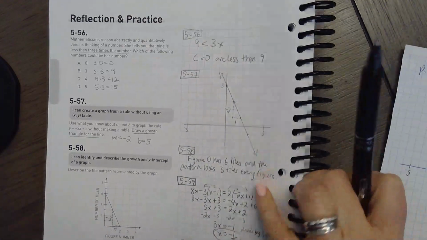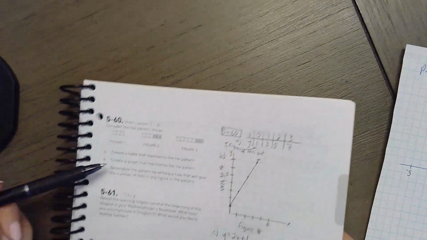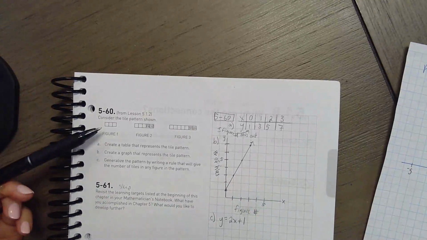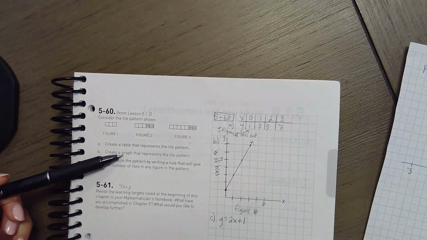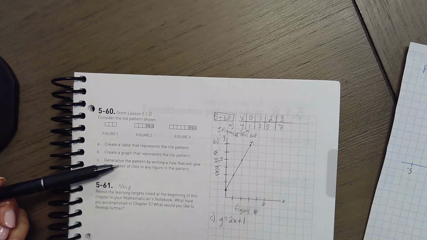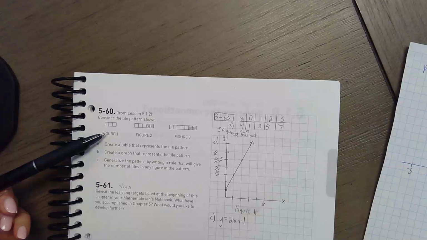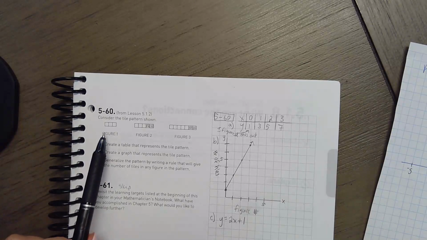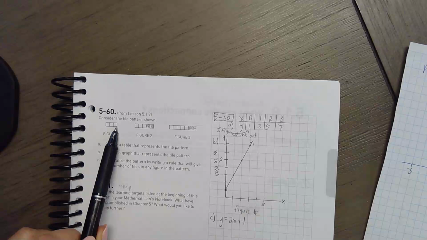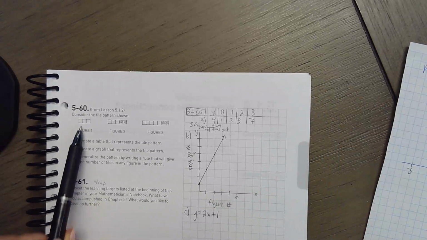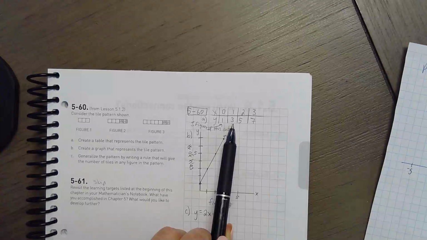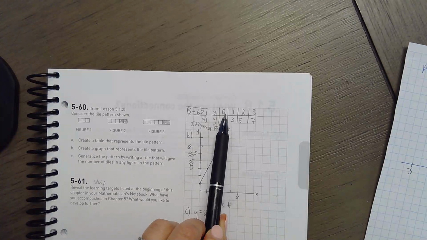And then there's another problem like these where they want you to make the table, the graph, and figure out the rule. They give you the pattern. So you can see figure 1 has 3 tiles. Since figure 1 has 3 tiles, I know I have to go backwards to get figure 0.